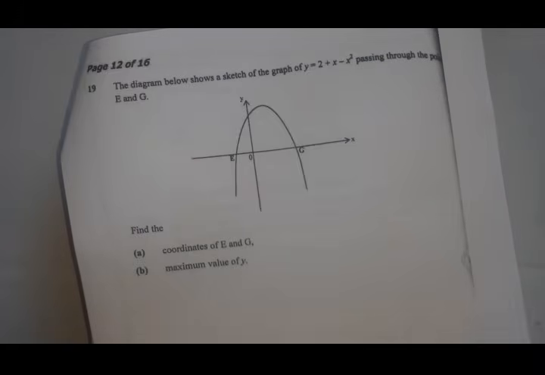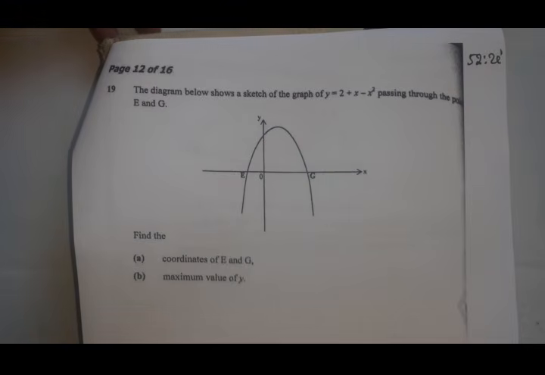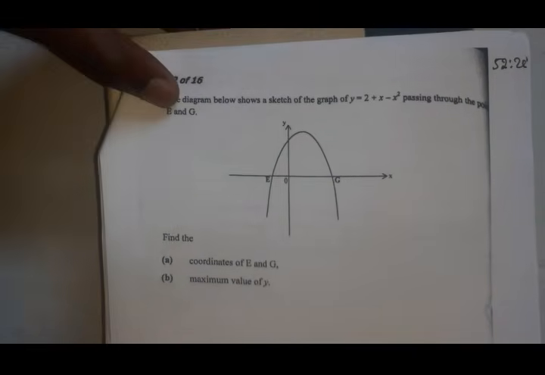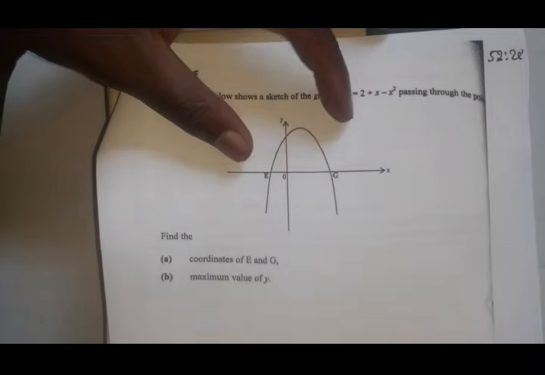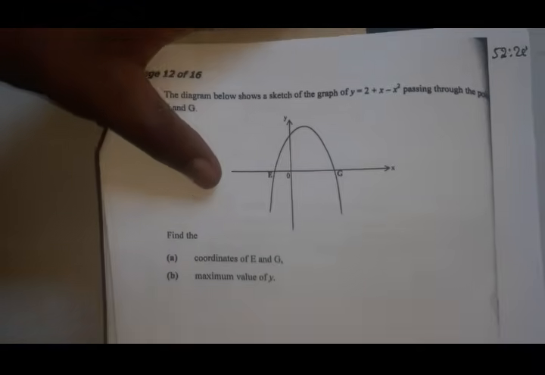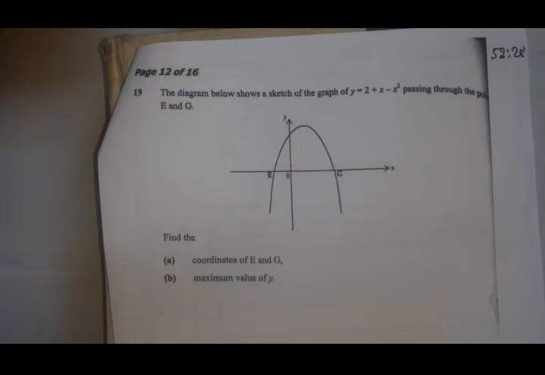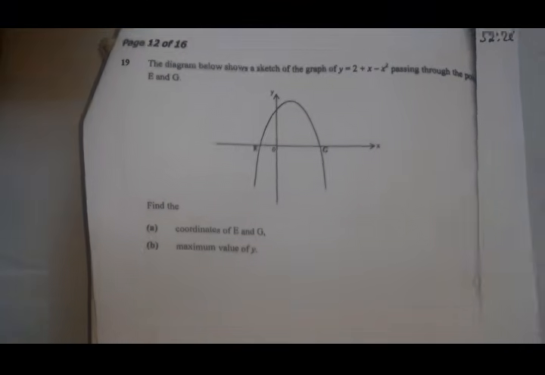So we come to question 19, which reads, the diagram below shows a sketch of the graph y is equal to 2 plus x minus x squared passing through the points E and G. As we can see, the graph is here. So the first question is find the coordinates of E and G.